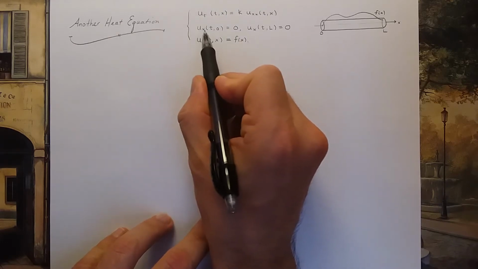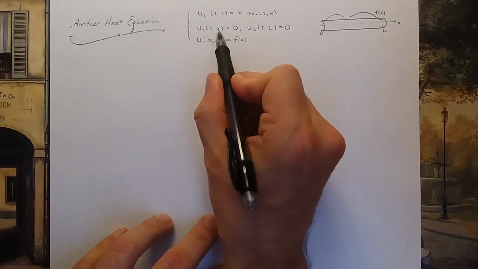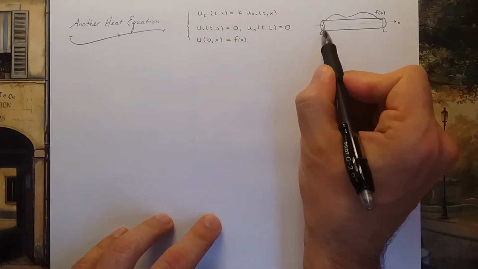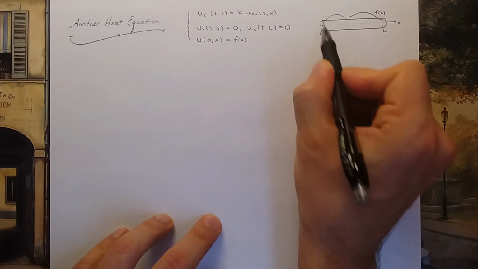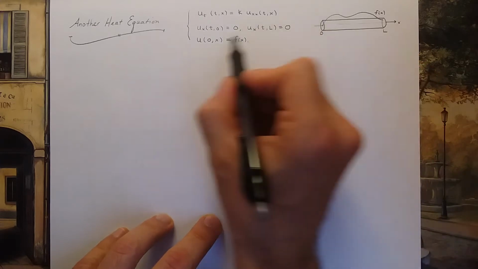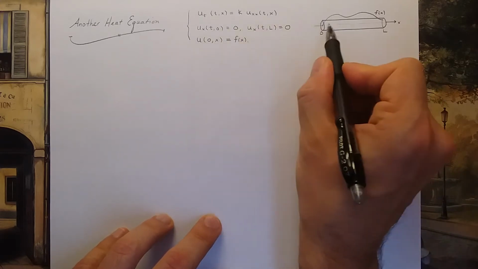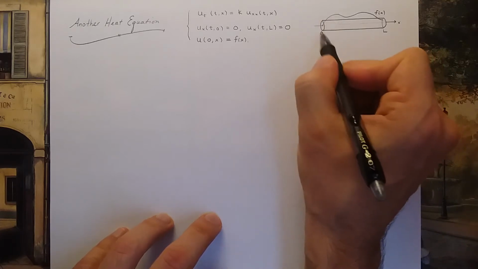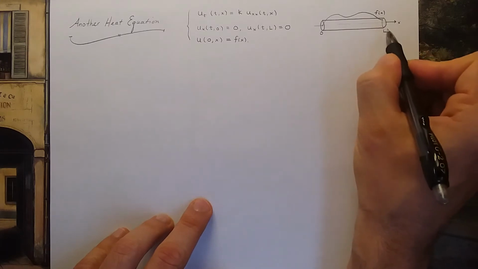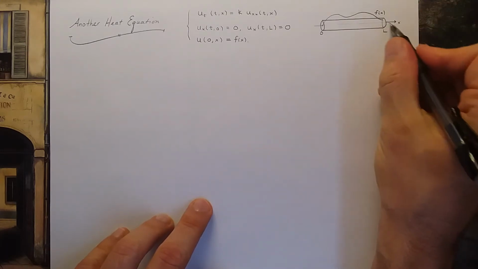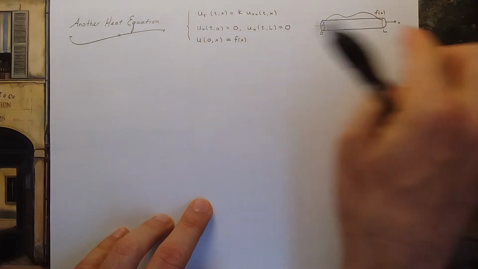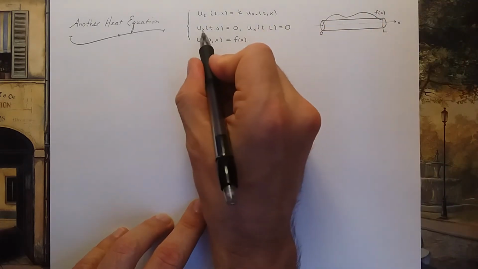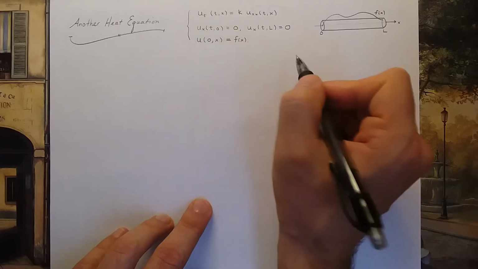The partial derivative u_x at location x equals 0 is 0. That means no heat can pass through the boundary at x equals 0. I can't gain heat coming in from the outside, and I can't lose heat, so it's an insulated end. Same thing for the other boundary point at x equals L. That is insulated, no heat can escape or enter through the boundaries. That's what the meaning is when I have the partial derivative here.